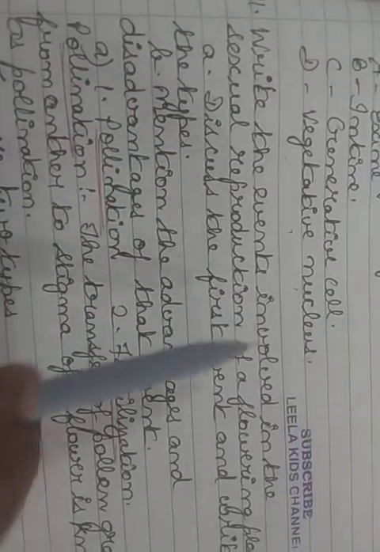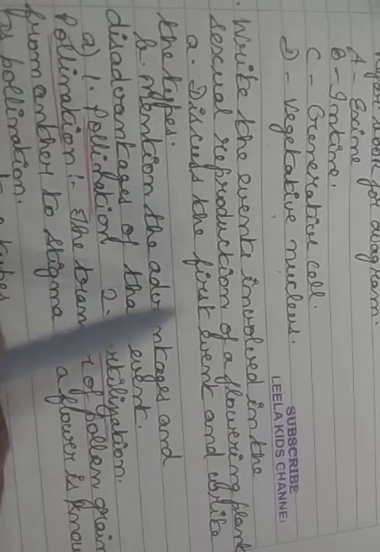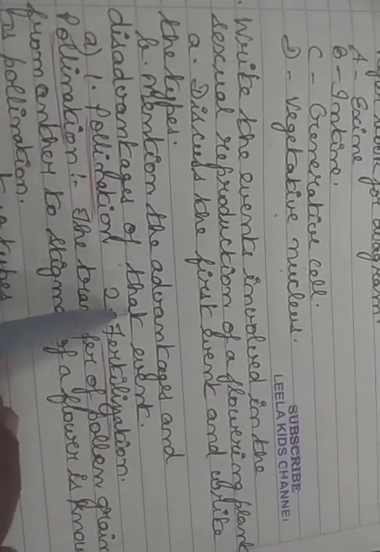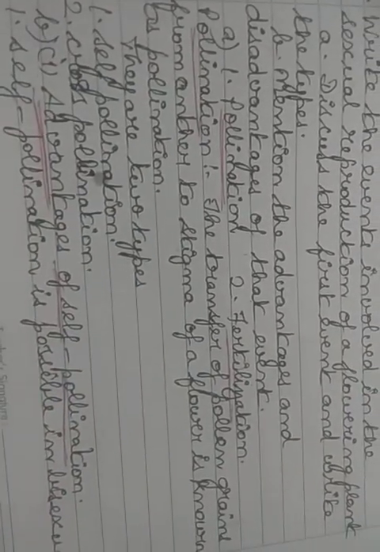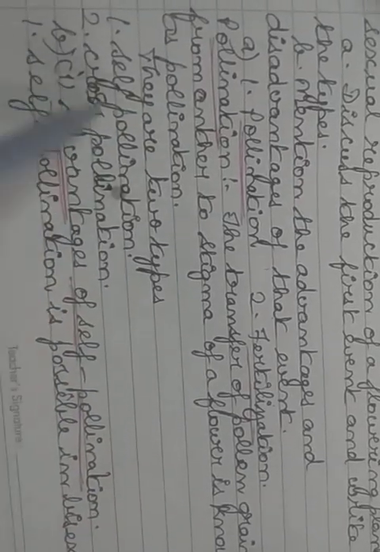Write the events involved in the sexual reproduction of a flowering plant. Discuss the first event and write the types. Mention the advantages and disadvantages of that event. Pollination and fertilization. Pollination, the transfer of pollen grain from anther to stigma of a flower, is known as pollination. There are two types: self-pollination, cross-pollination.